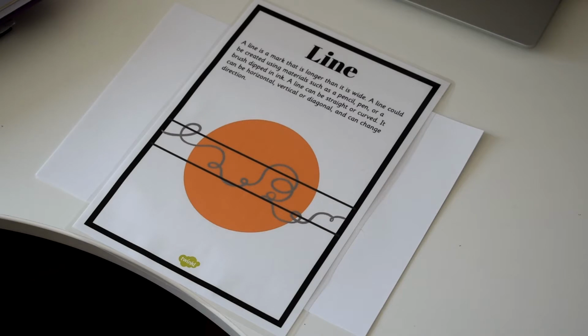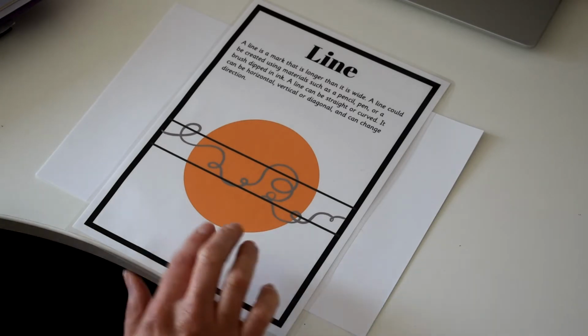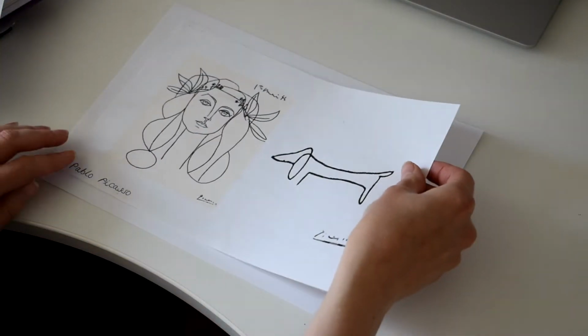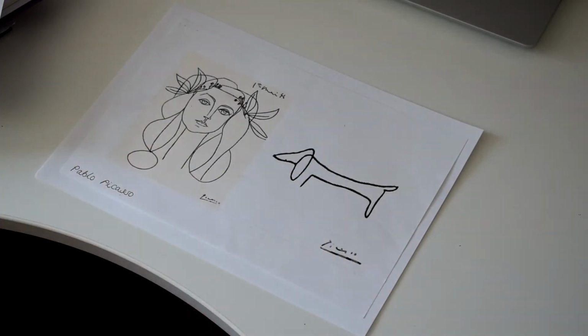So a line is a mark that is longer than it is wide. A line can be created using materials such as pencil, pen or a brush dipped in ink. A line can be straight or curved, it can be horizontal, vertical or diagonal, and it can change direction. So that's really the definition of what a line means. So I am now going to show you some famous artwork that artists have done using only line.